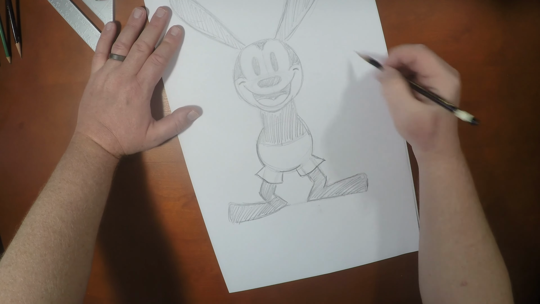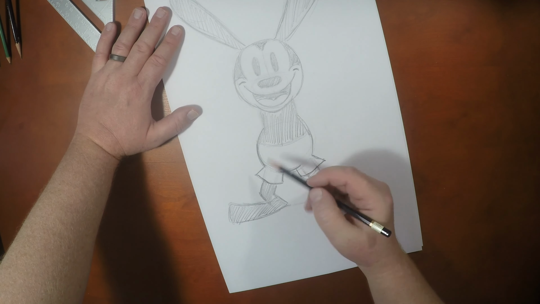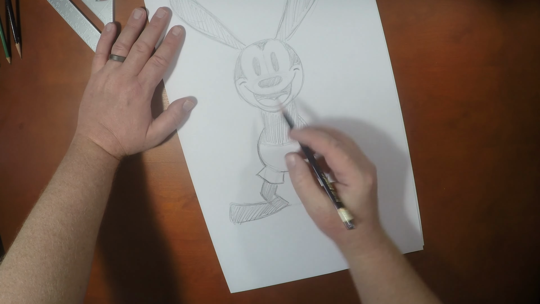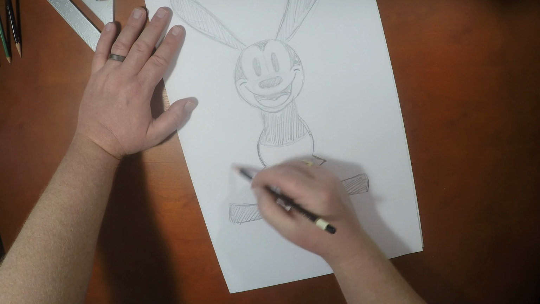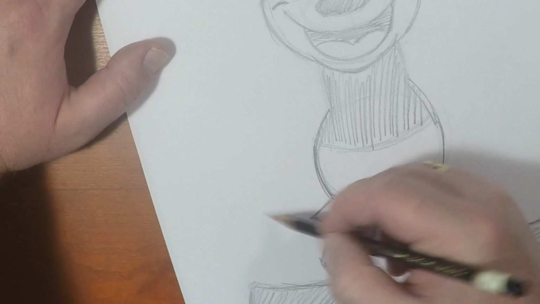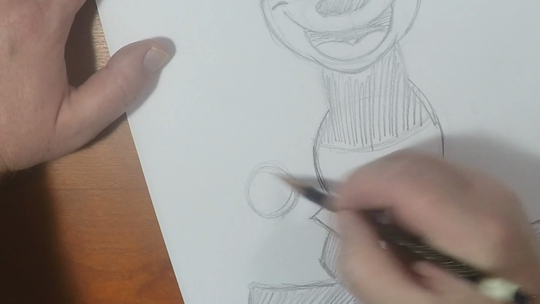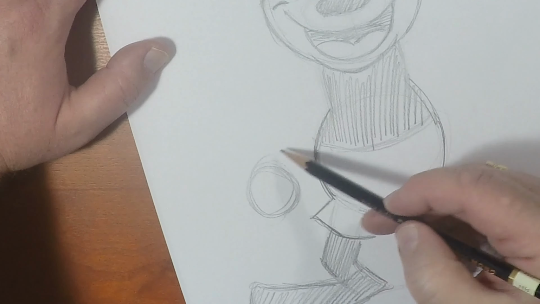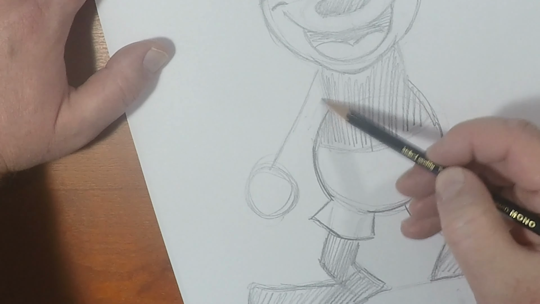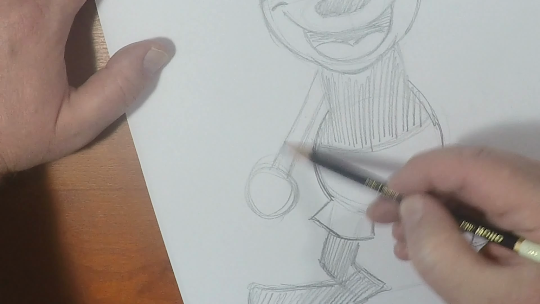Now, if I wanted him to wave, I'm gonna put one hand down here, okay? And it'll come down in this crook here. It'll be about that big. And then I'll just connect it right here where the body connects with the head.